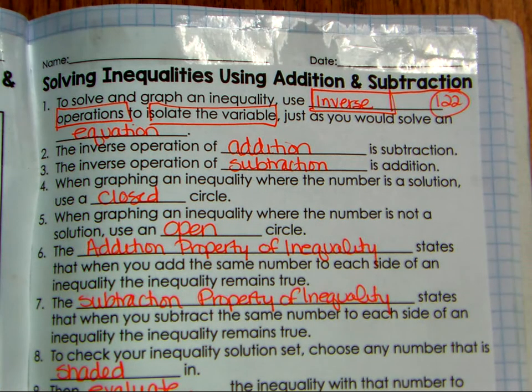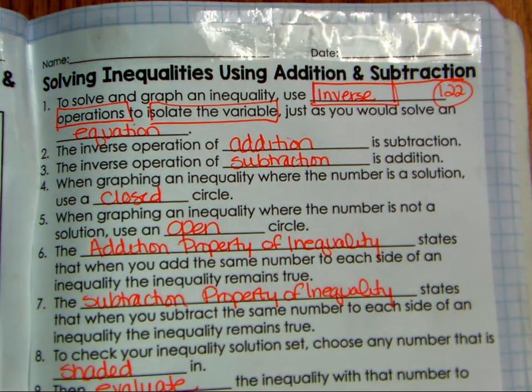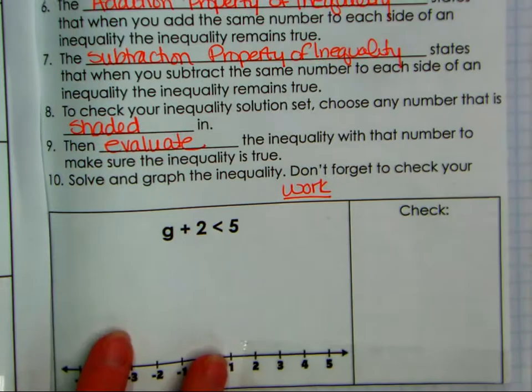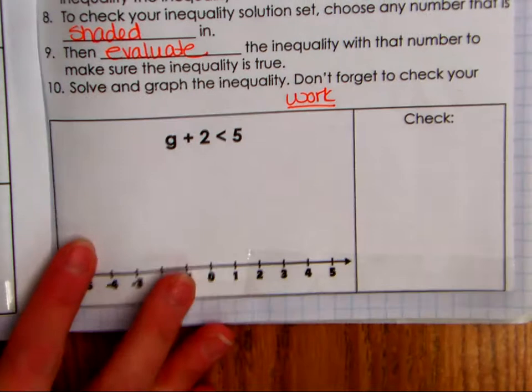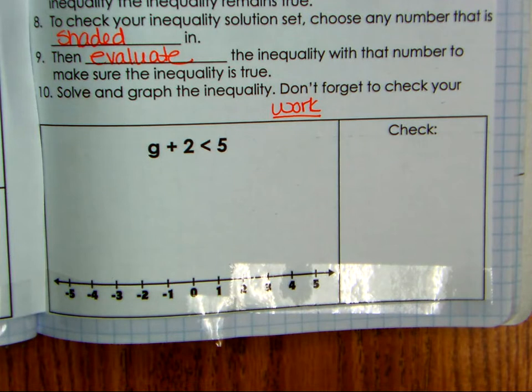Okay, so here we have an example inequality. Oh, and I wasn't even showing you guys. There you go. Sorry about that. So you'll notice that there is an example inequality: g plus 2 is less than 5. So something that I add to 2 is going to be less than 5.